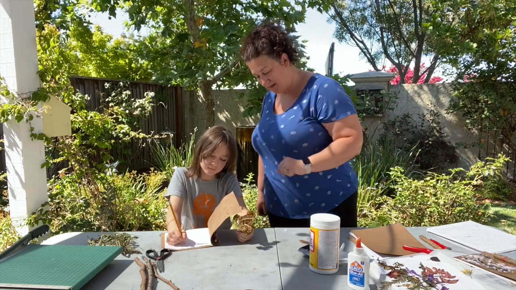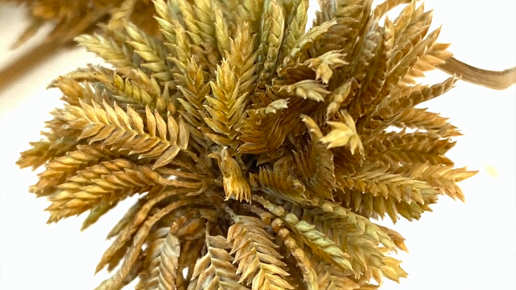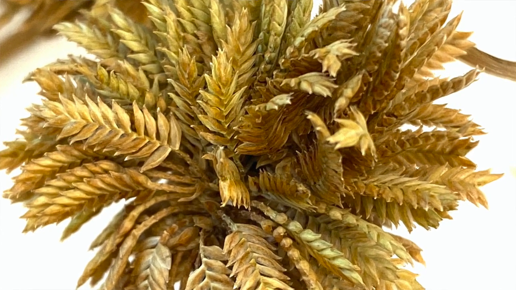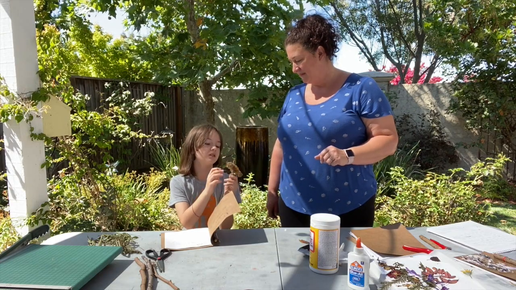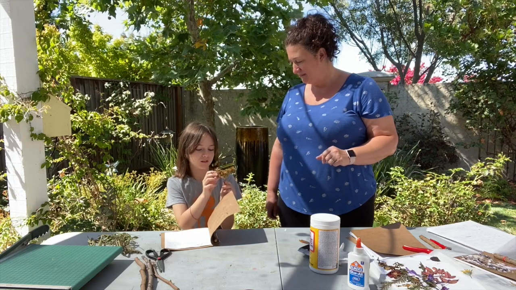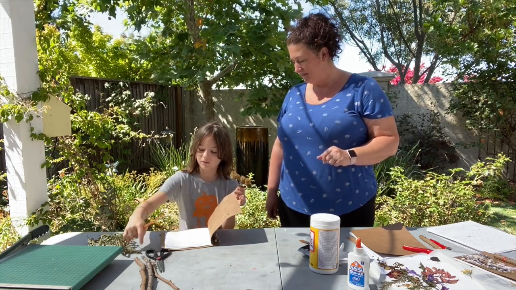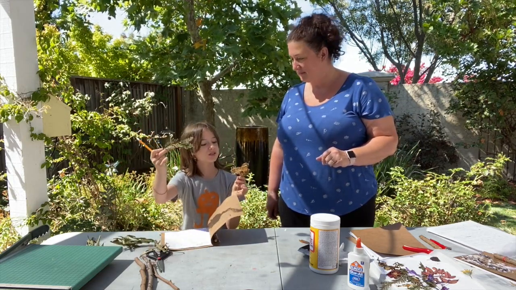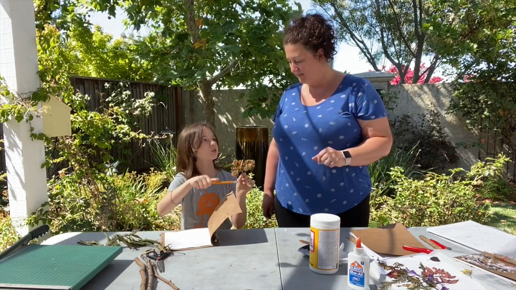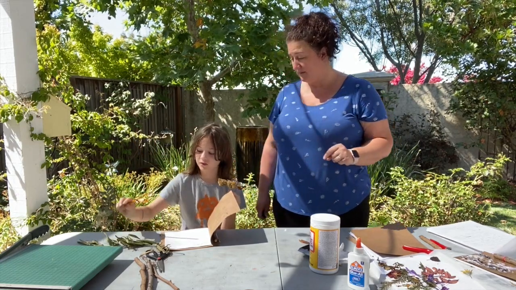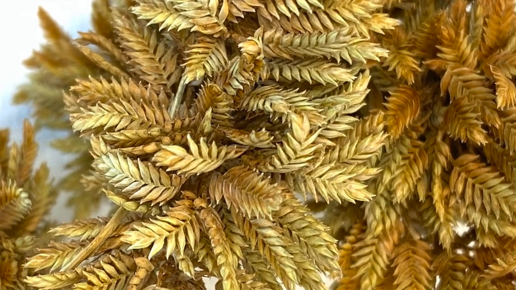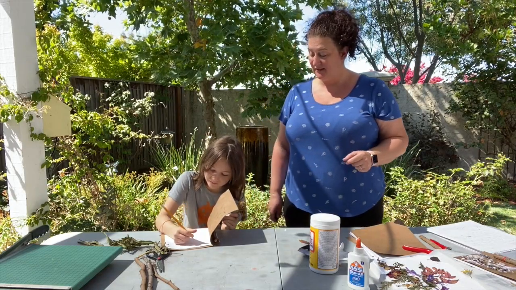What do you notice about it? I noticed that it's kind of like seeds, but it kind of reminds me of, like, mini pine tree leaves, like really small, in circles. Well, there you go. So it reminds you of a circular pine tree. So that's a good observation.